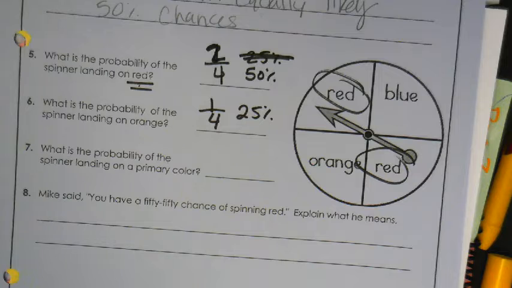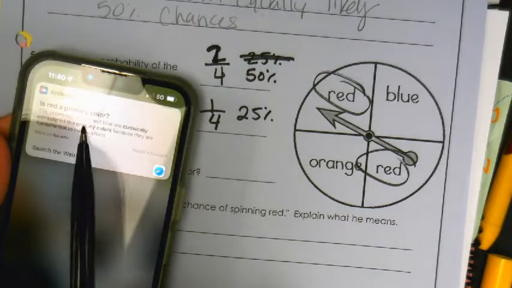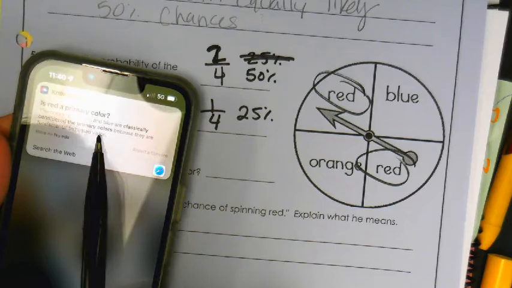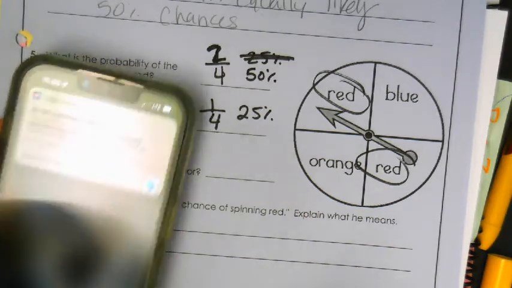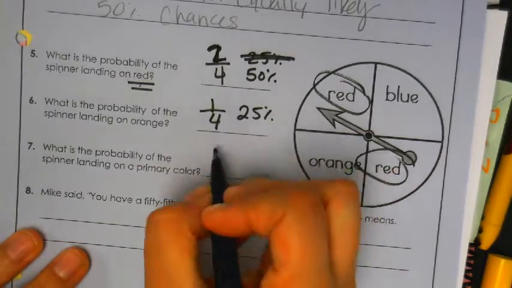Orange is a secondary color. Okay. Is red a primary color? Okay. The colors red, green, and blue are primary colors. I had to double check with Siri. So that means red, blue, and green are primary. So that's 3 out of 4.